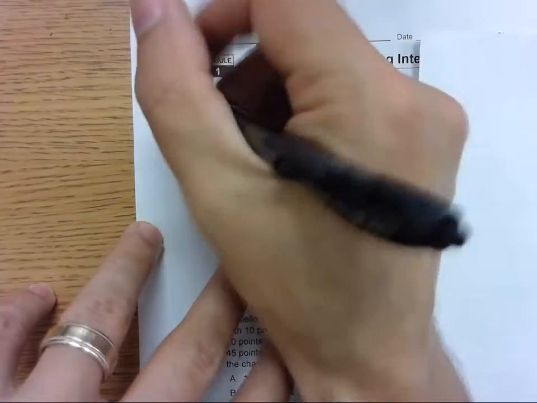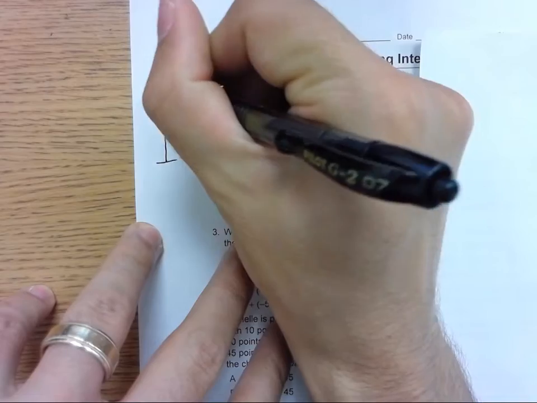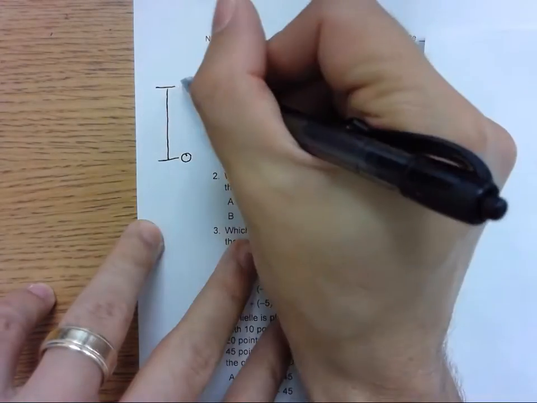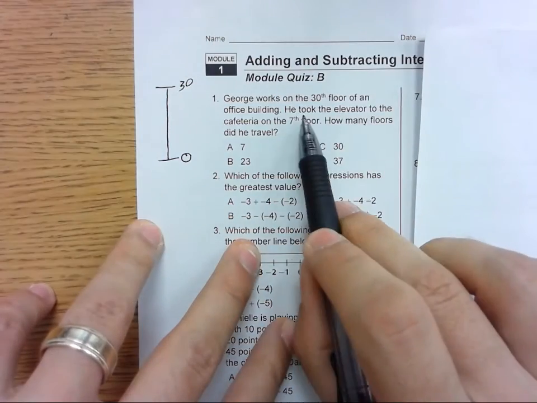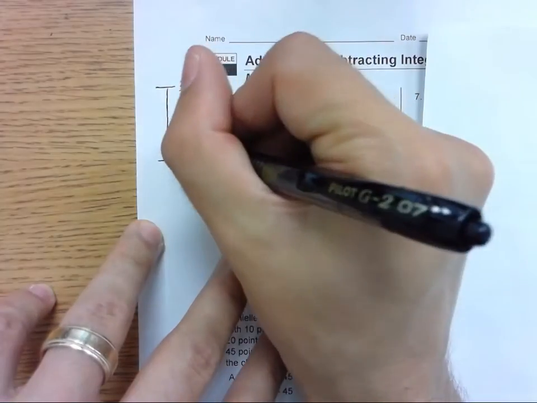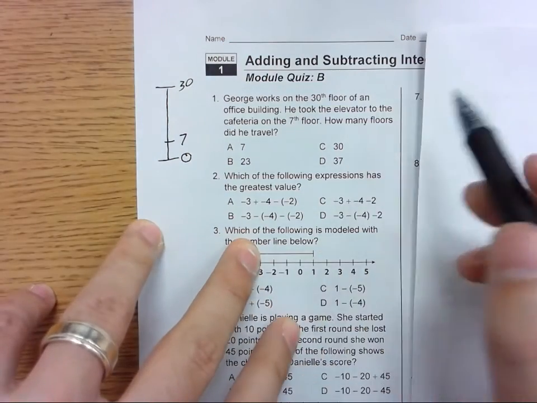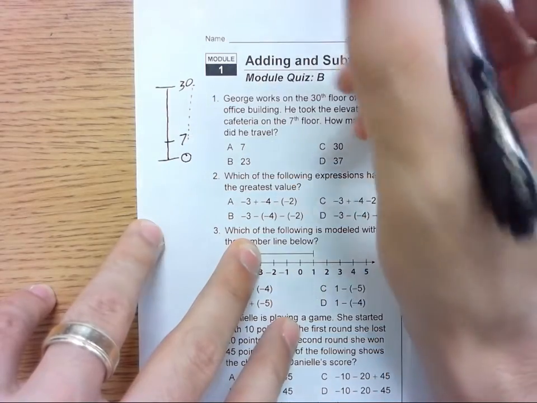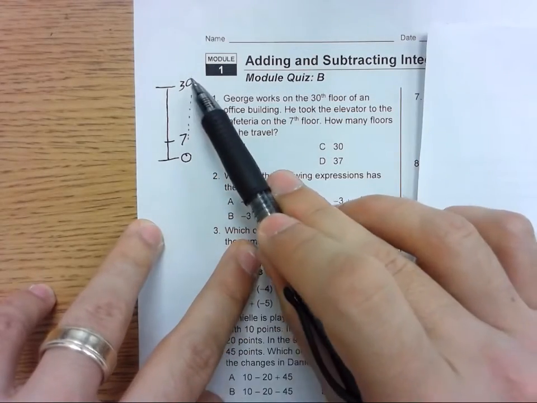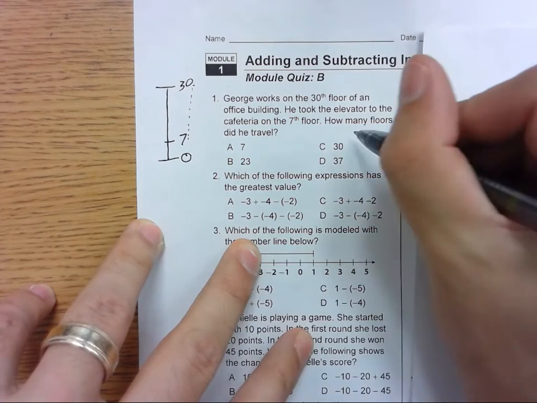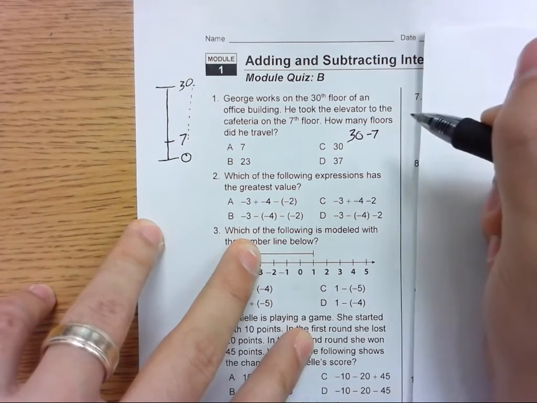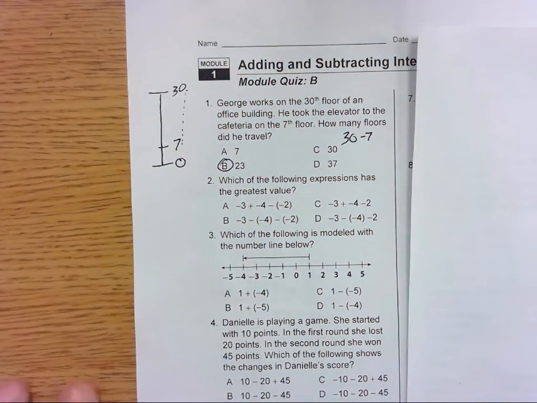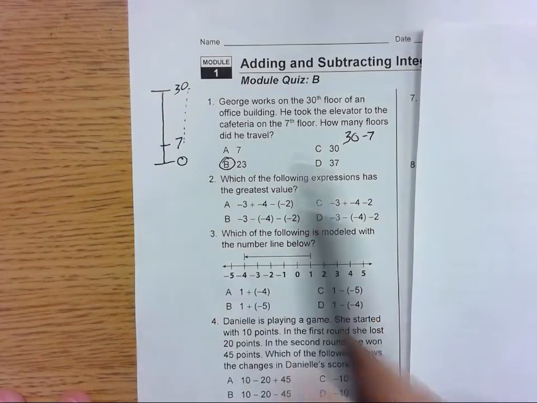So let's come over here. He is working in a building. This is going to be the ground floor. He works on the 30th floor. He took the elevator to the cafeteria on the 7th. How many floors did he travel? So he started at 30 and he goes to 7. How many is that? This is pretty much asking what's the difference between 30 and 7. So we could do 30 minus 7, and 30 minus 7 is 23. So he traveled 23 floors.